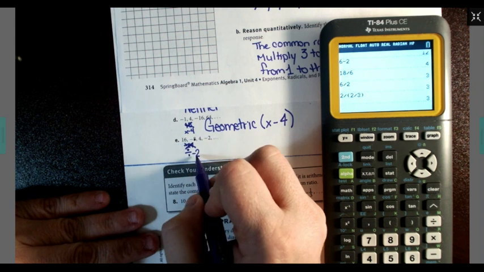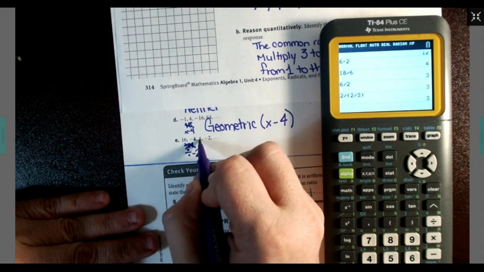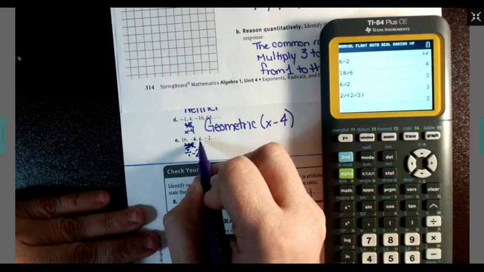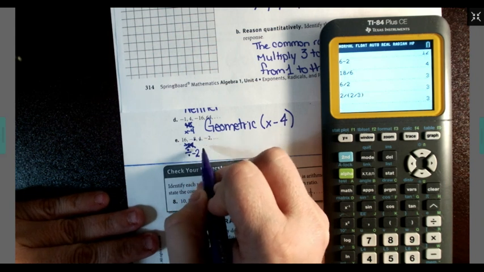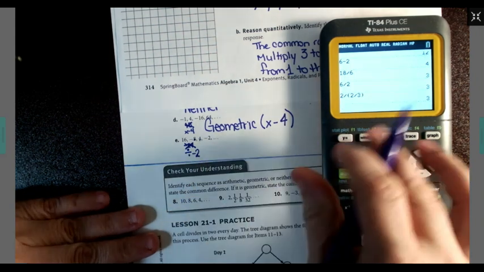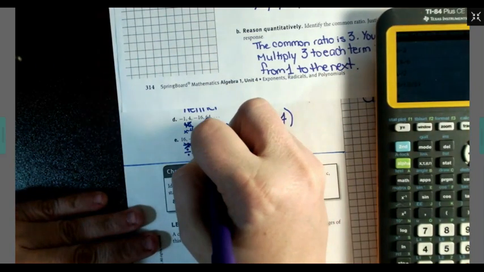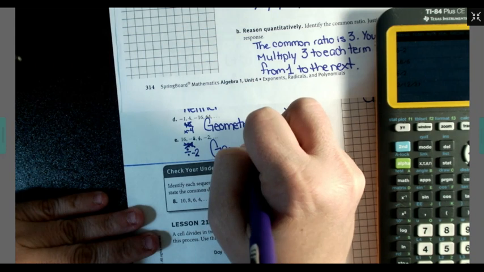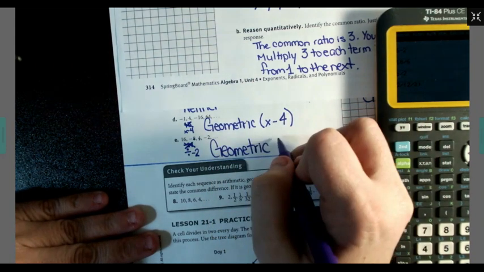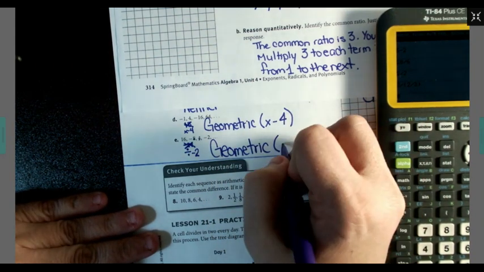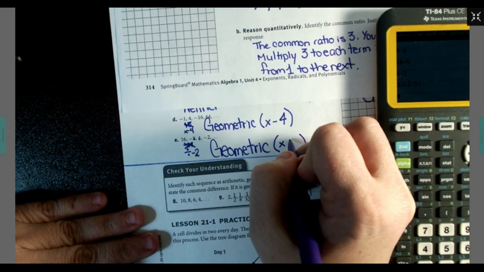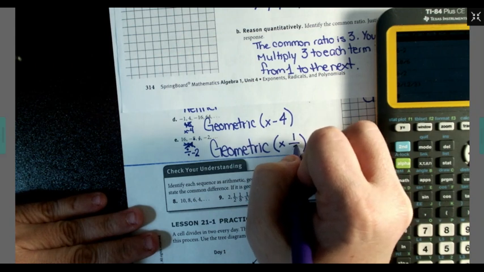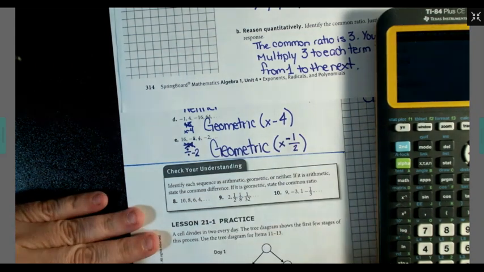Well, is -8 divided by -2 a +4? Yes. Is +4 divided by -2 -2? Yes. So this would be geometric. And because it's actually dividing, we're multiplying by the fraction of it. So 1/2. And it would be negative.